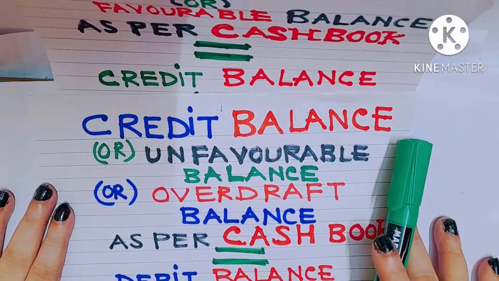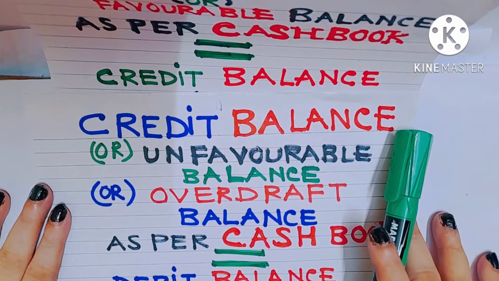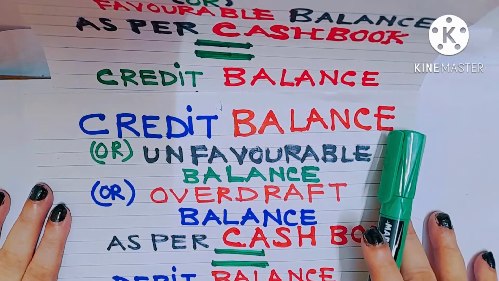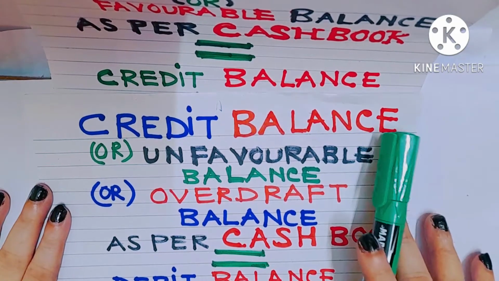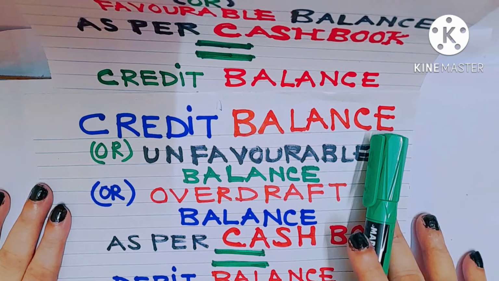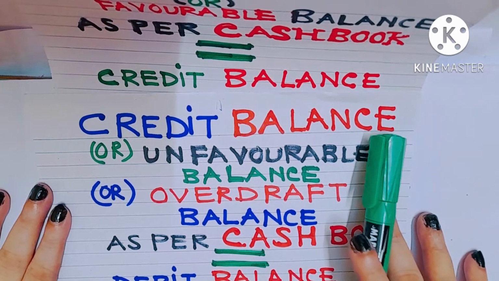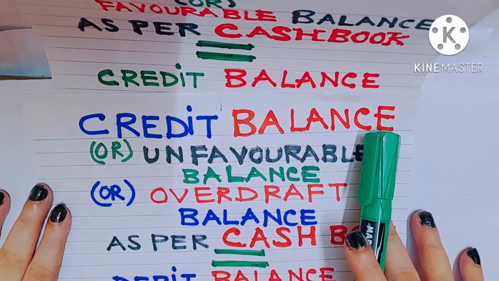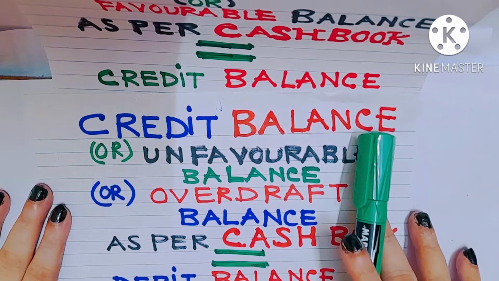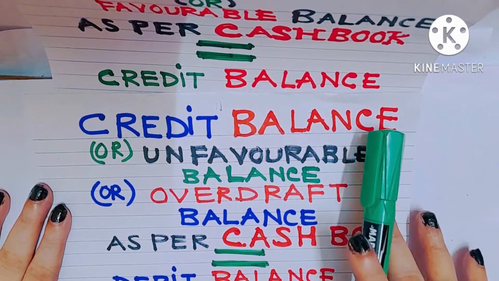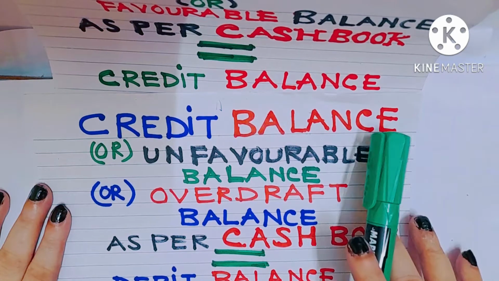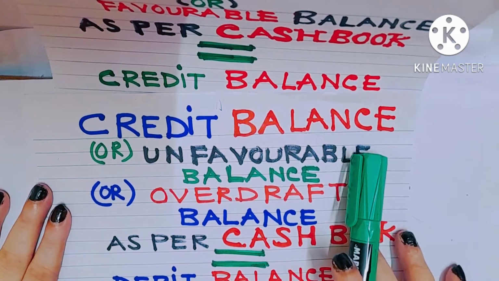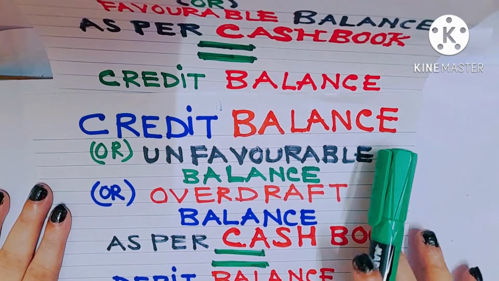Let me give you some more important information. Please remember, if the bank reconciliation statement is started with the debit balance as per cash book or favorable balance as per cash book, then the answer arrived at in the end will be the credit balance as per passbook or favorable balance as per passbook. Similarly, if the bank reconciliation statement or BRS is started with the credit balance as per passbook or favorable balance as per passbook, then the answer arrived at in the end will be debit balance as per cash book or favorable balance as per cash book.